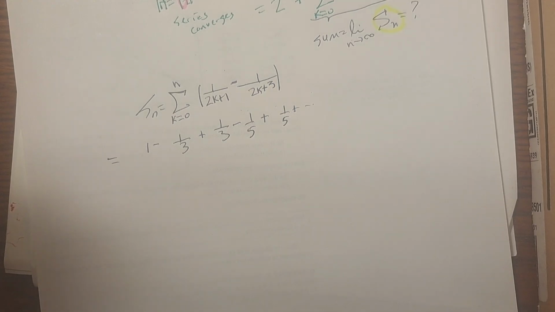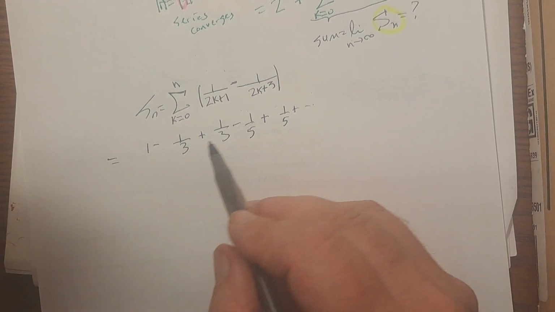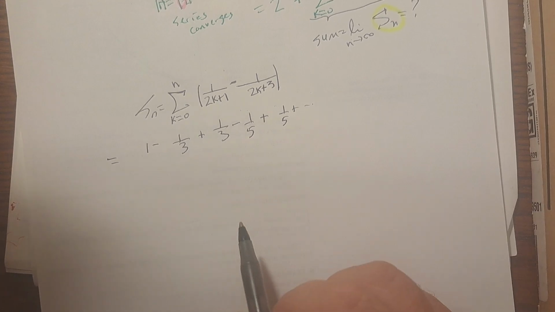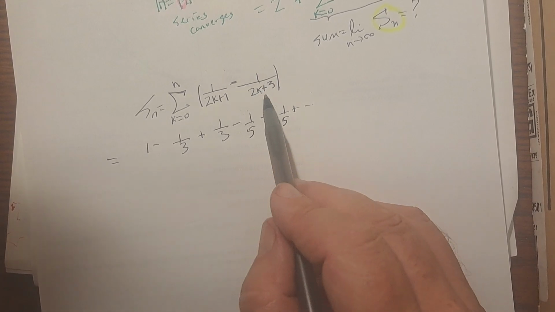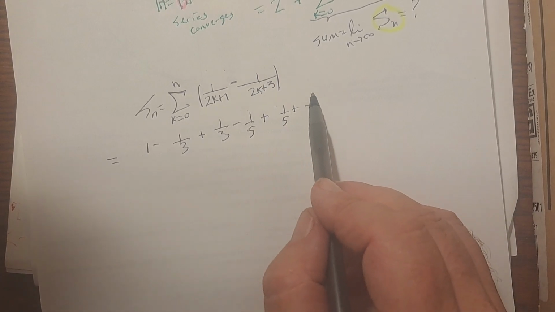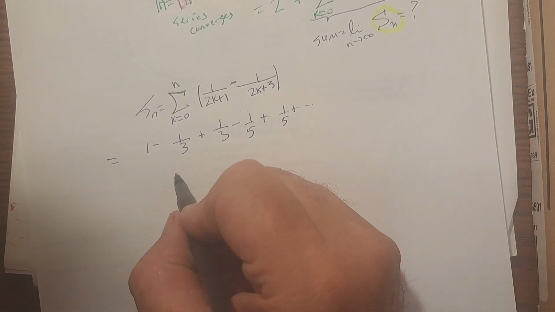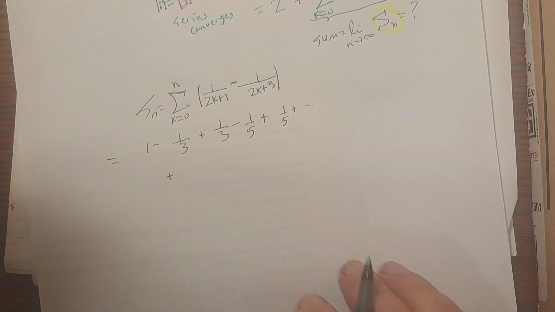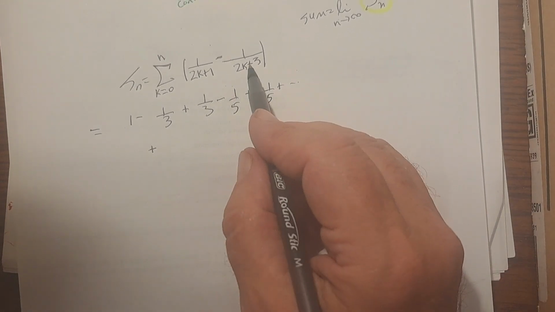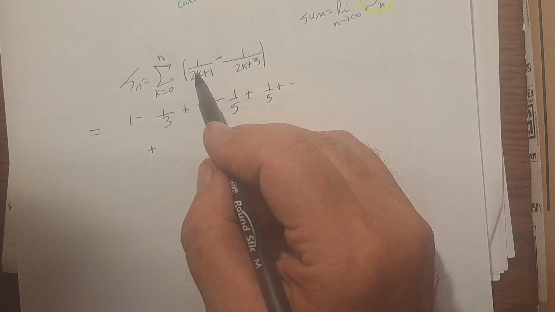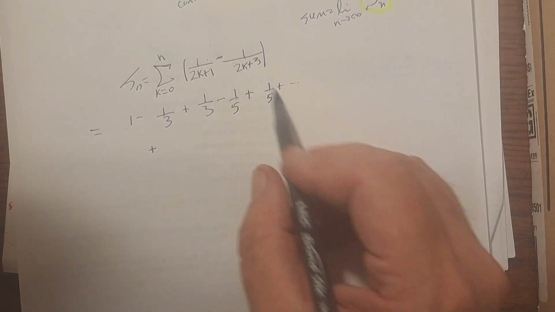That's like the first 3 terms. There'll also be a minus 1/7, but that's going to be followed by a positive 1/7. They're going to knock out. So let's now write out the last 3 terms. The last term will be 1/(2n plus 1) minus 1/(2n plus 3).